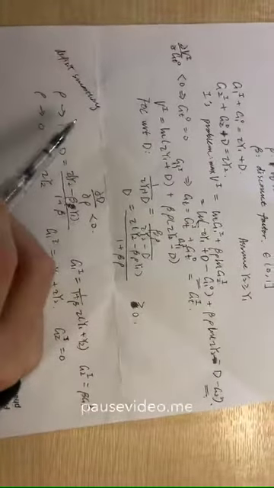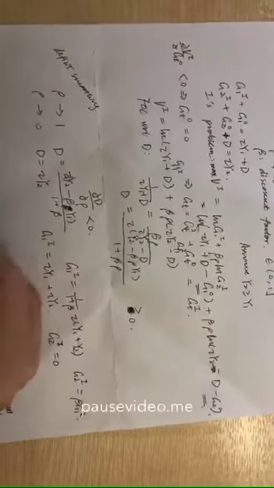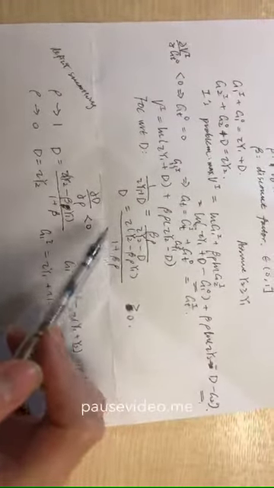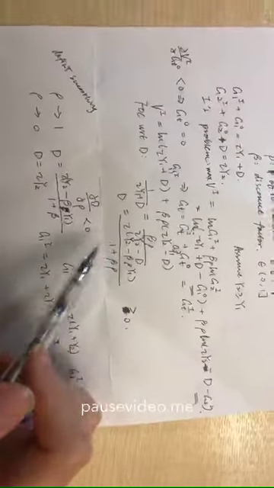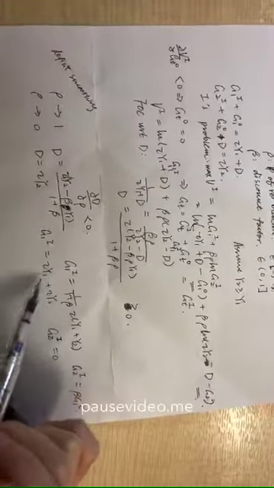And in the other limiting condition, when rho goes to 0, from here we can see that D is simply tau y2. Right, and using the same method we get G1I and G2I equals 0.